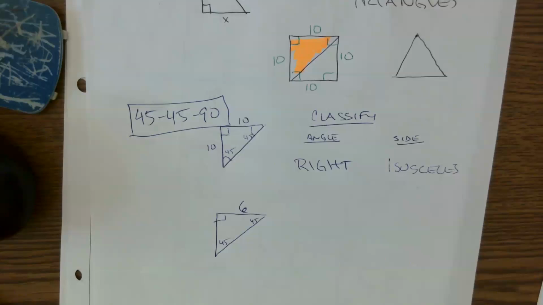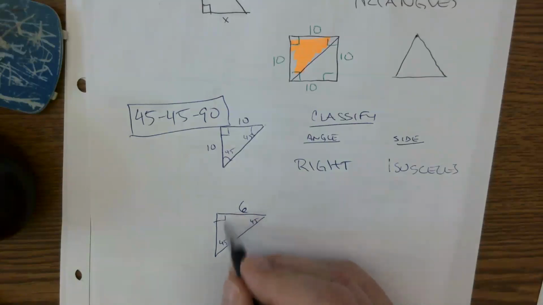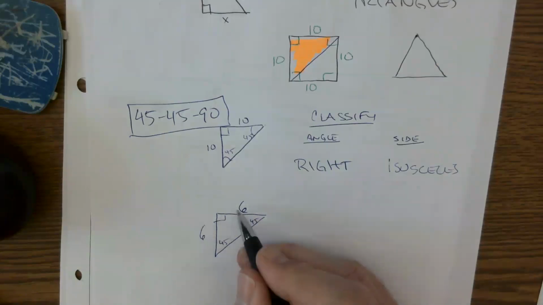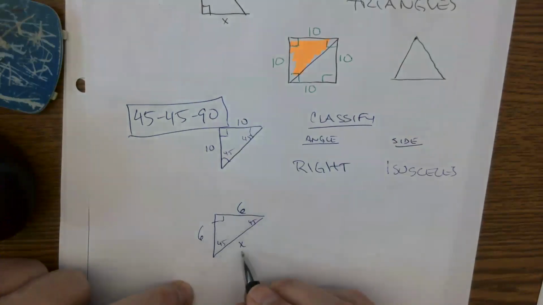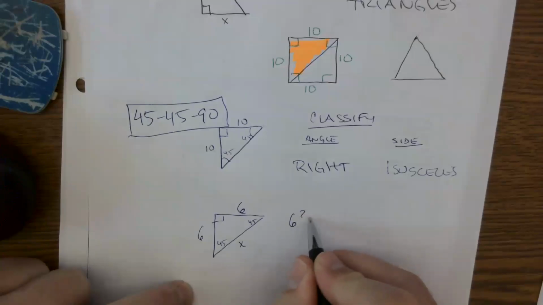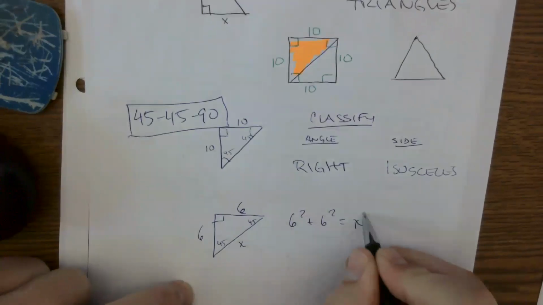But how do we find the third side? Pythagorean theorem. No, 180 is the angles. But now that I know two of the sides, can't I find the third? 6 squared plus 6 squared. Good.